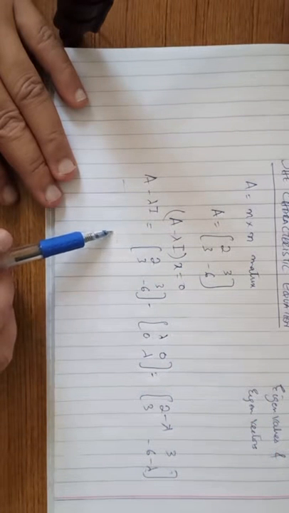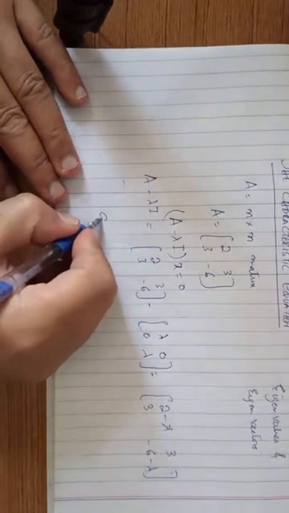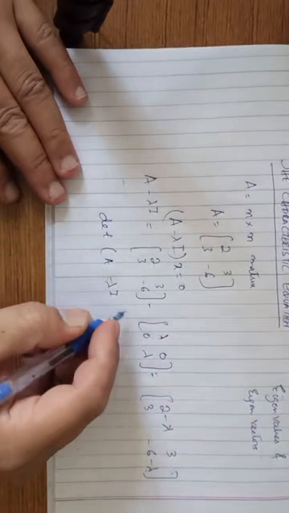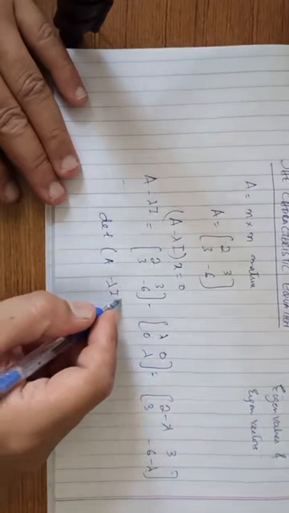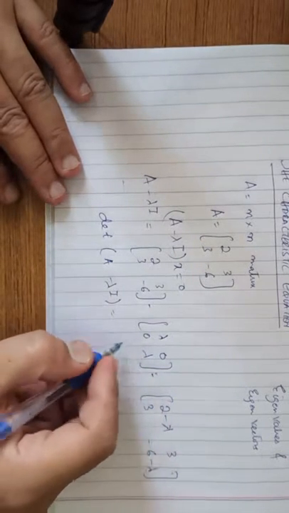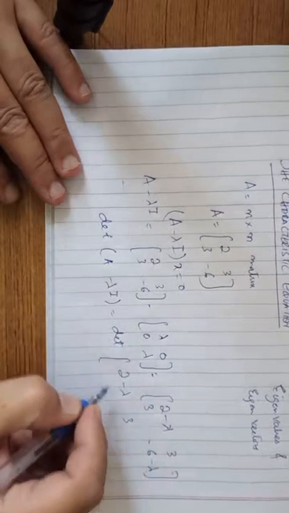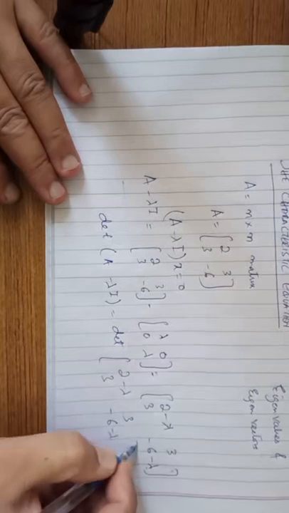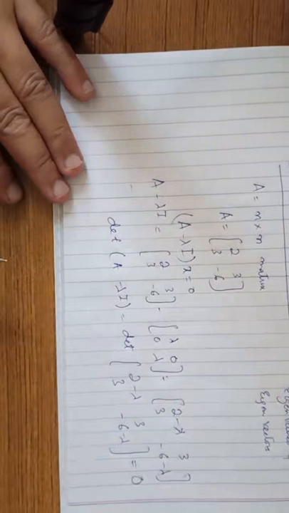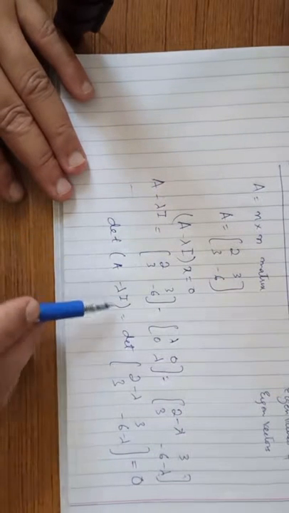So when its determinant is 0, it means the determinant of [2 minus lambda, 3; 3, -6 minus lambda] should be equal to 0. That remains the solution of this characteristic equation.